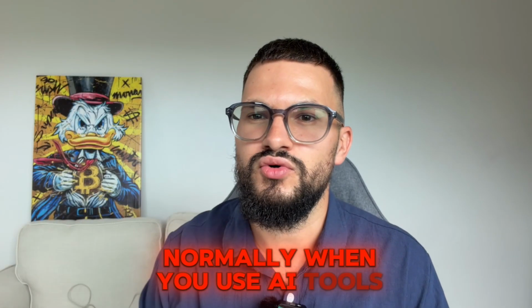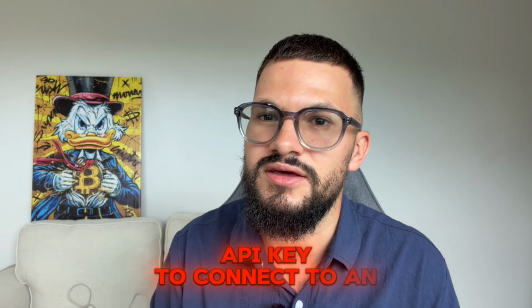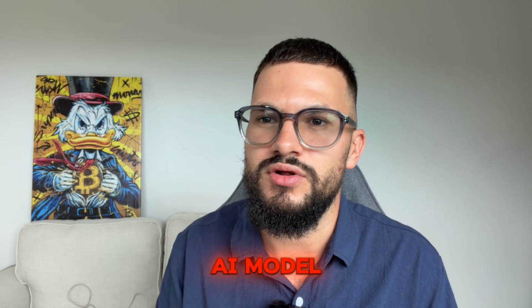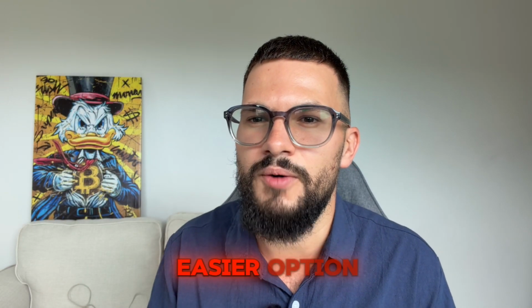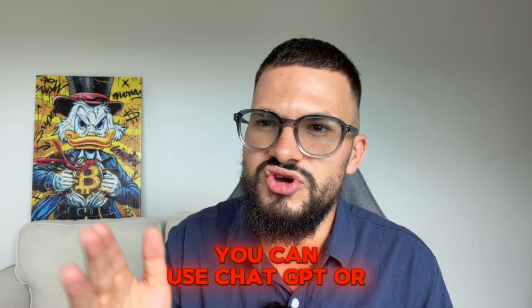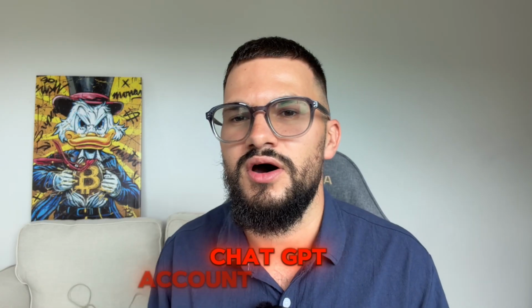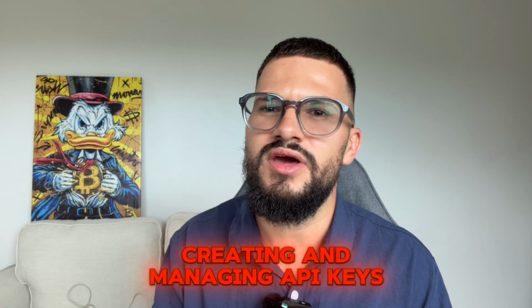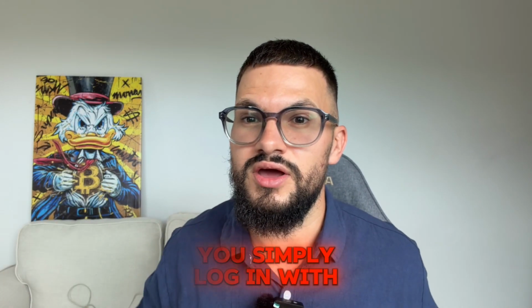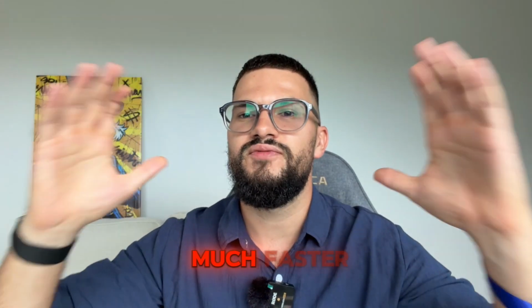Normally, when you use AI tools, you need to generate an API key to connect to an AI model. But there is a much easier option. You can use ChatGPT OAuth authentication. This allows you to sign in directly using your OpenAI ChatGPT account. Instead of creating and managing API keys, you simply log in with your ChatGPT credentials. This makes the setup process much faster and much simpler. Once authentication is complete, you can start running the OpenClaw agent.